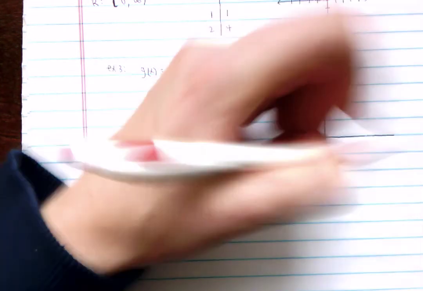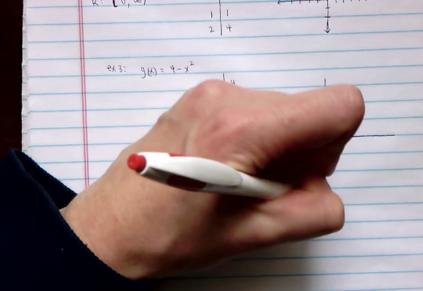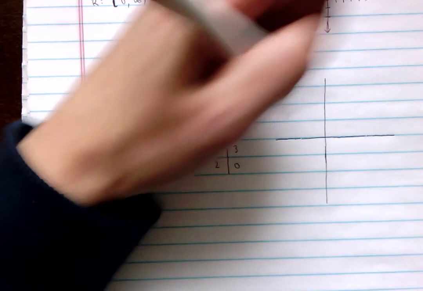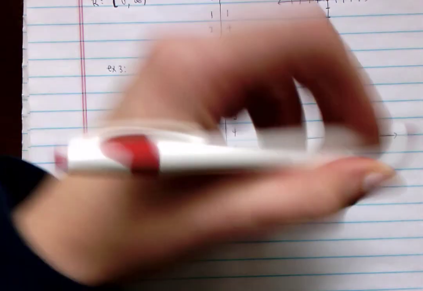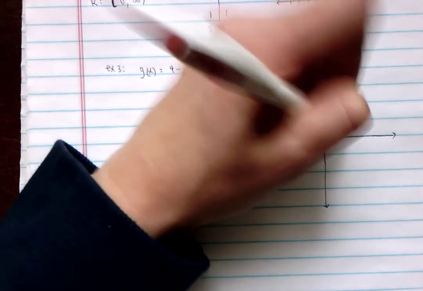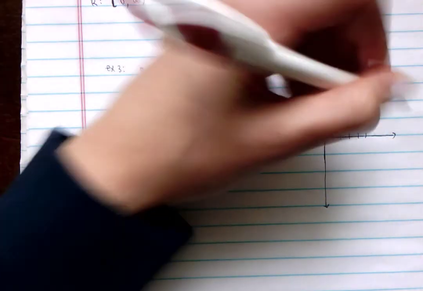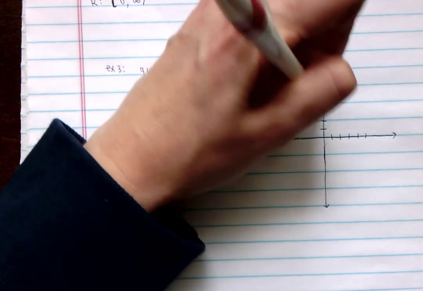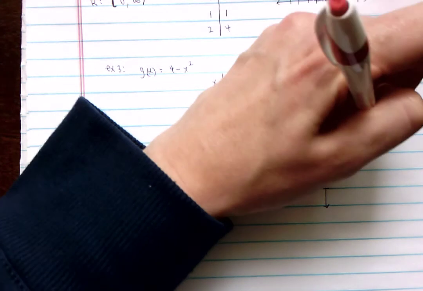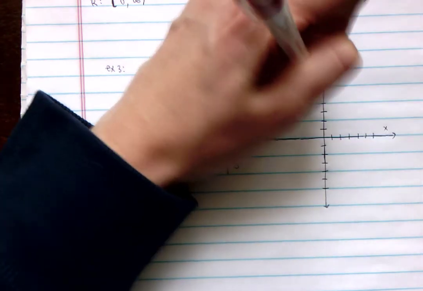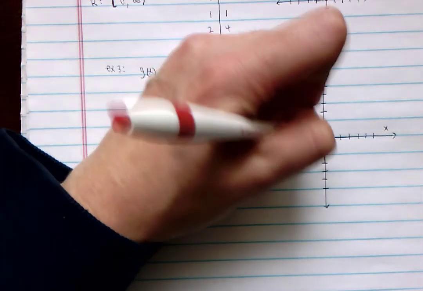And this time, I know it's going down, so I'm going to extend this out a little bit more. Again, you're going to use graph paper, but just for the sake of doing this video, I'm just sketching it. Okay, so we plot our points.